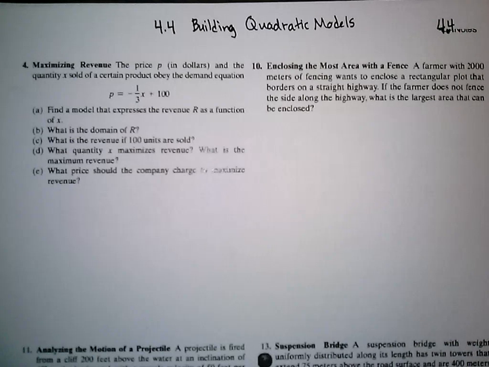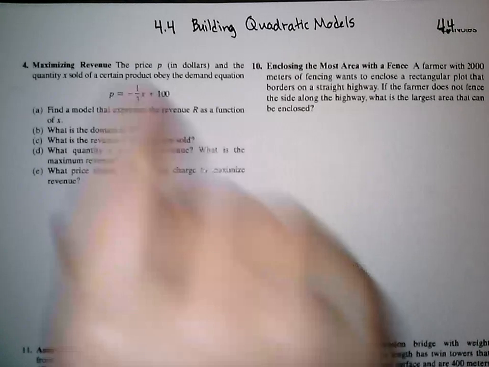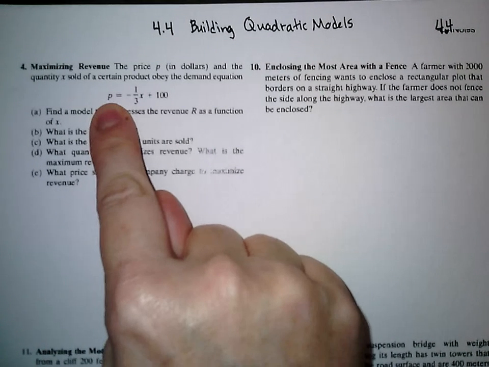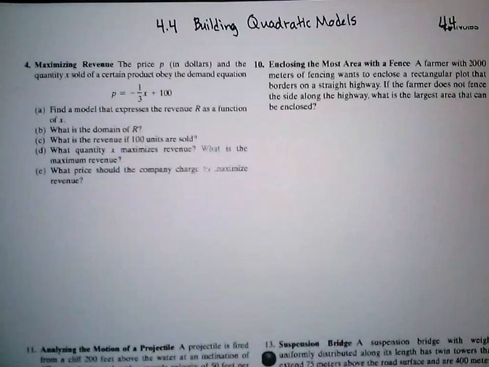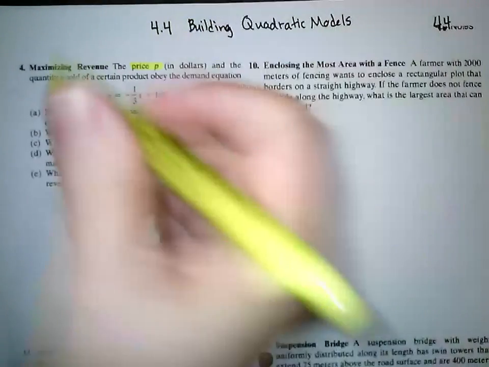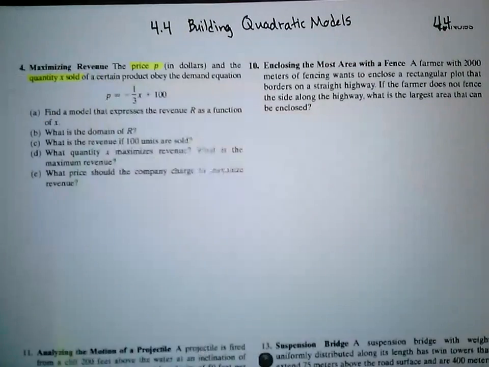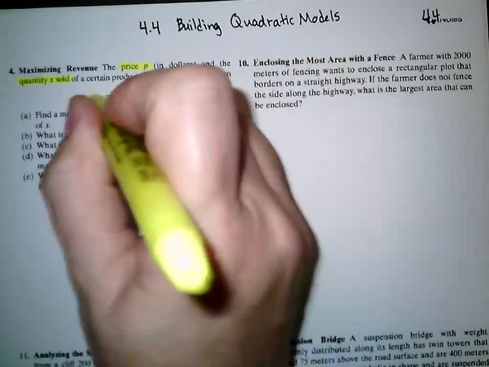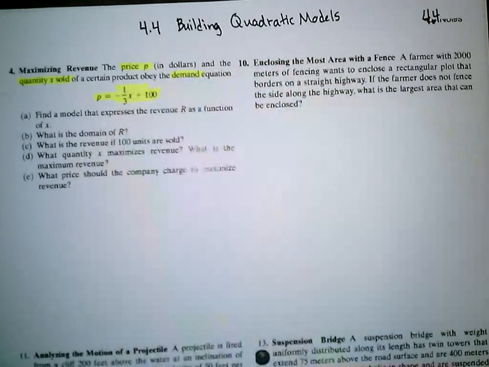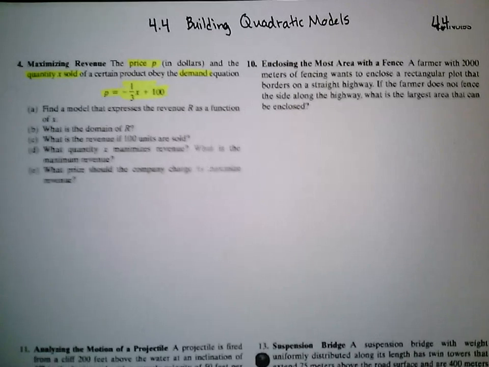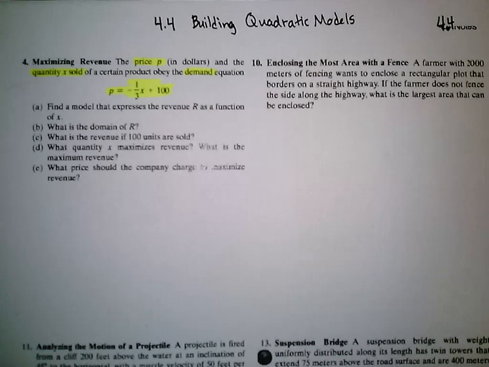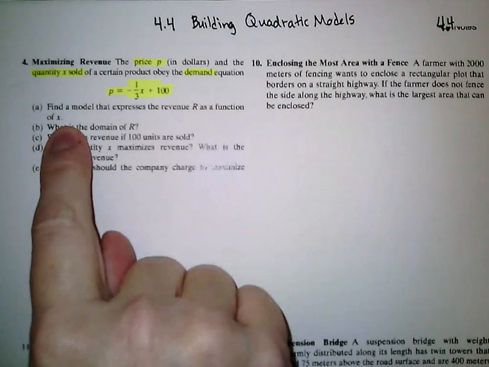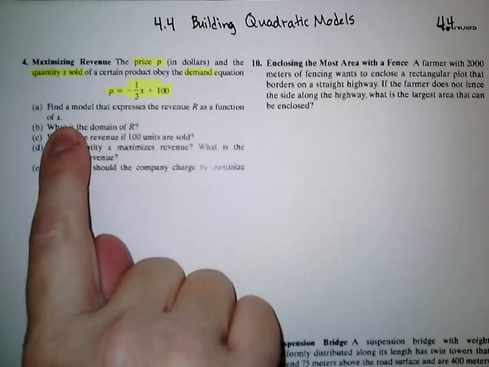So they've given us a price P in dollars and a quantity X. So P is the price, quantity sold is X of this product. And they gave us the demand equation. So that's right here. So the price is going to be determined by the quantity sold. So we're supposed to find a model that expresses the revenue.